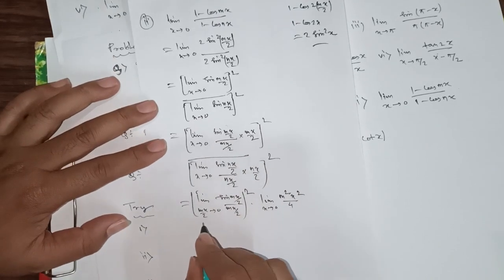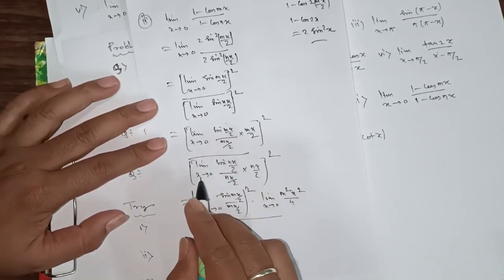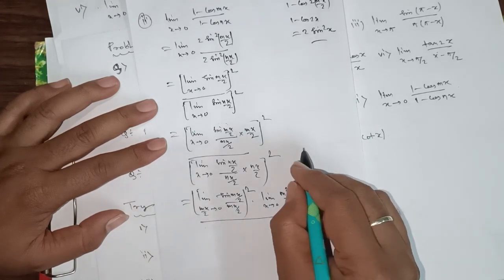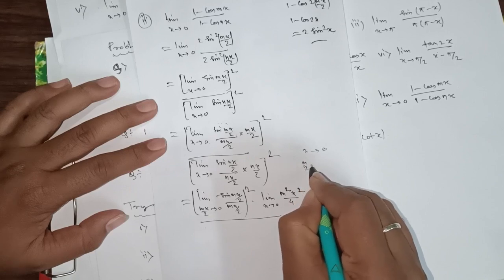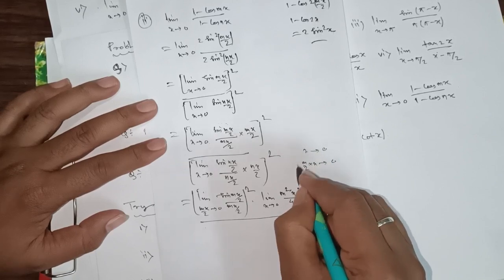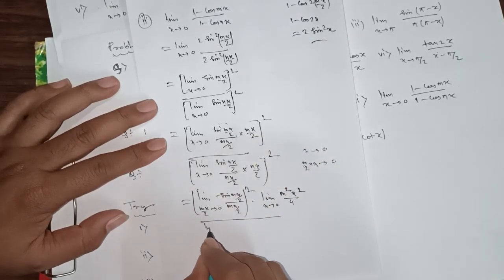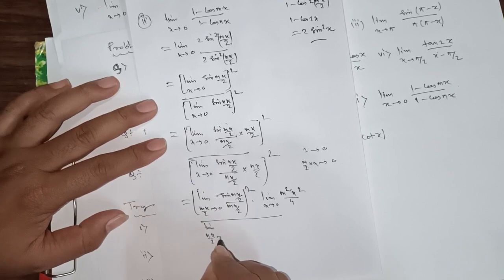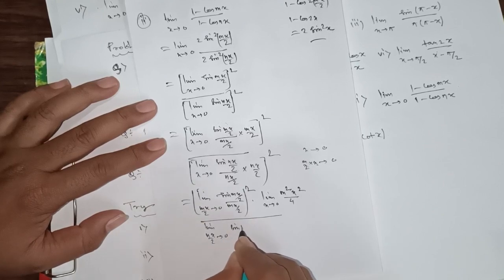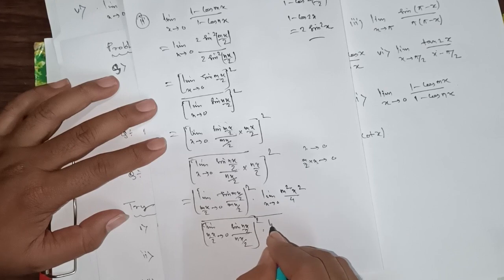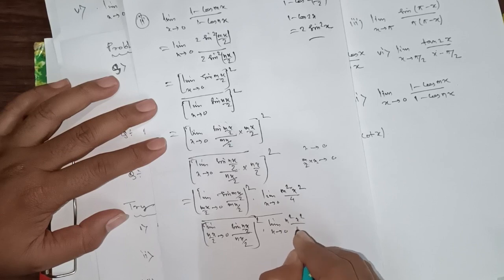Similarly here, as x tends to 0, this means m by 2 into x also tends to 0, since multiplying any constant with it, we get 0 only. Similarly, limit nx by 2 tends to 0 of sine nx by 2 over nx by 2, the whole square, and this gives us limit x tends to 0 of n square x square by 4.